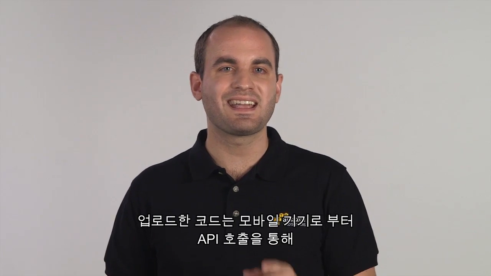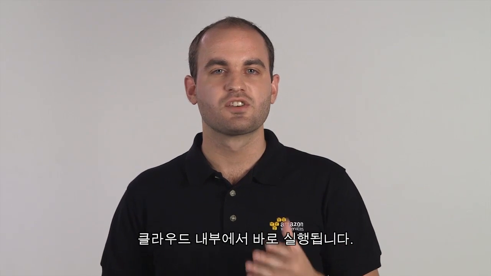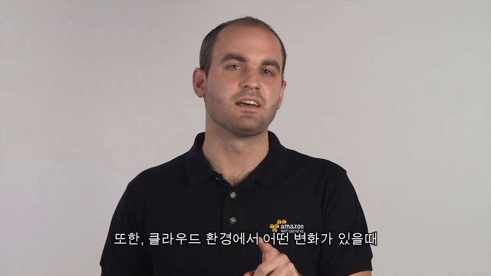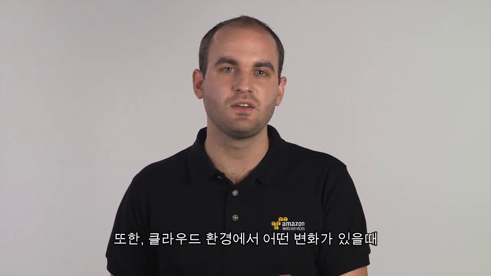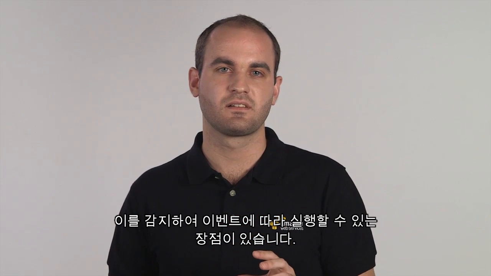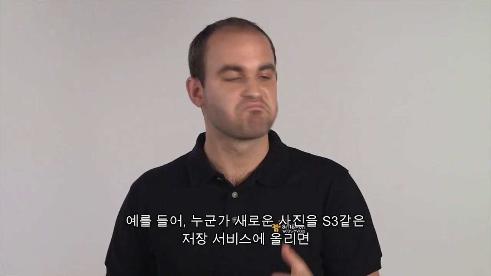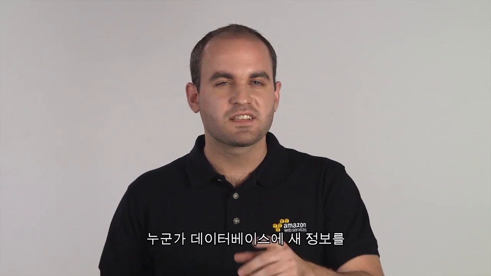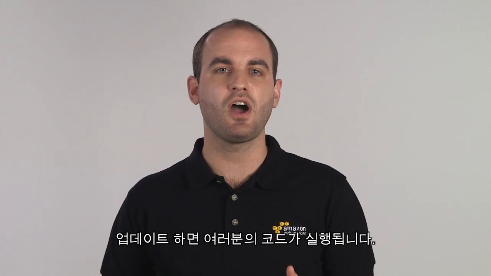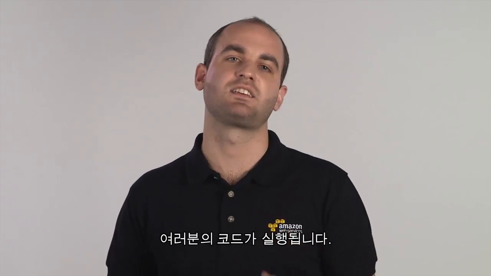This code can then be executed via an invocation, basically an API call, straight from your mobile devices. But even better, we can also have this code executed whenever something in our cloud environment happens. If somebody uploads a new picture into our storage service, execute your code. If somebody updates or writes new data in our database, execute your code. If somebody changes his local Cognito preference file, execute your code.